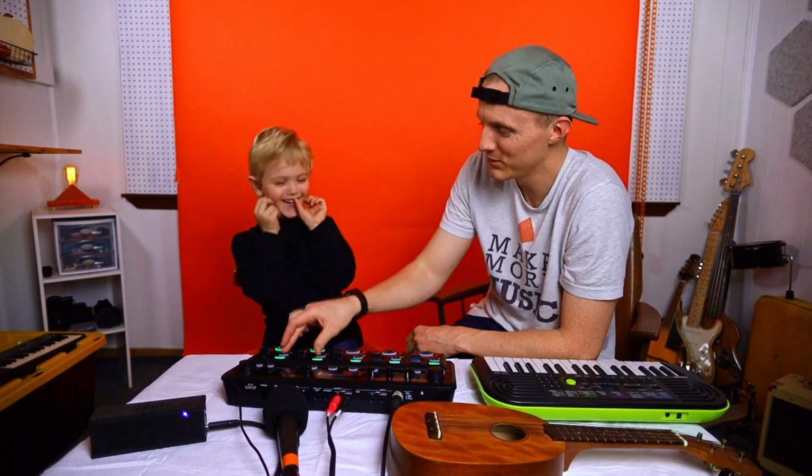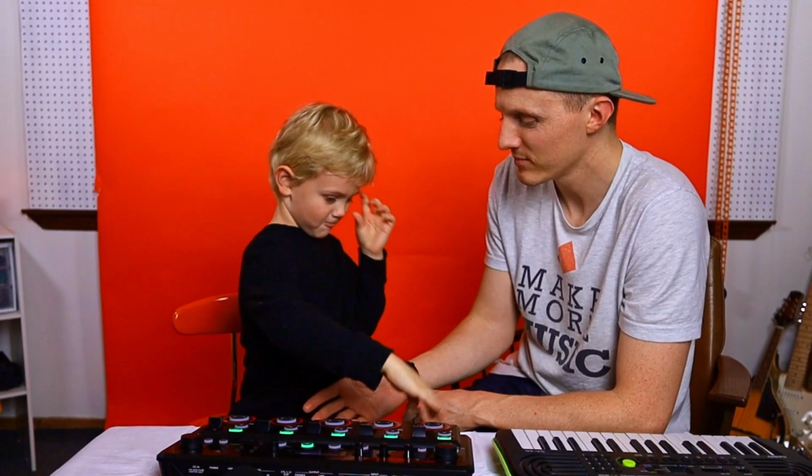How many loops we're playing right then for that beat? How many is that? 2. 2 loops. How many do we have here? 1, 2, 3, 4, 5. 5 loops. So we started with 1 loop and then we kept adding loops to make our beat. Does that help you understand how to make beats with loops? I think so.